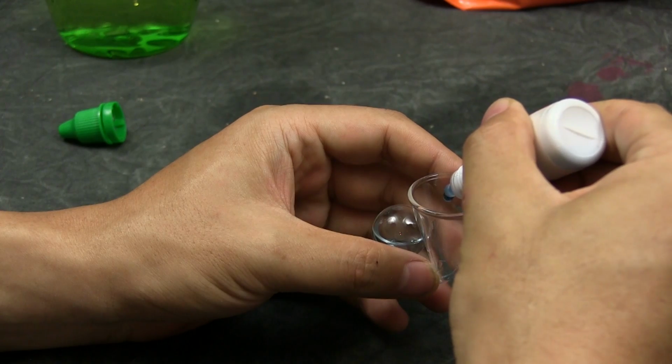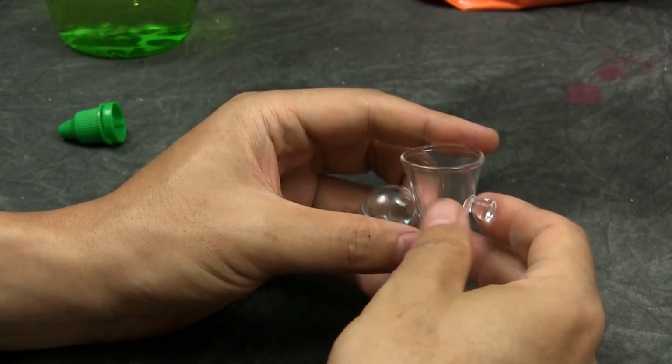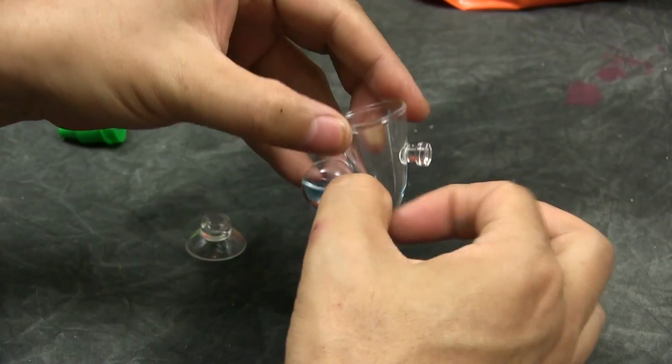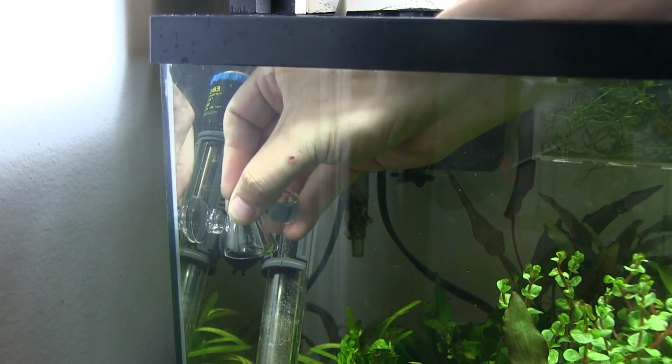Now, after that, you put about 3 drops of the solution that either came with your drop checker or that you bought on the market, or if you already have on hand, the pH solution in your test kit. And basically, you just go ahead and put the drop checker in your tank and just let it be. And you basically just look at the color.